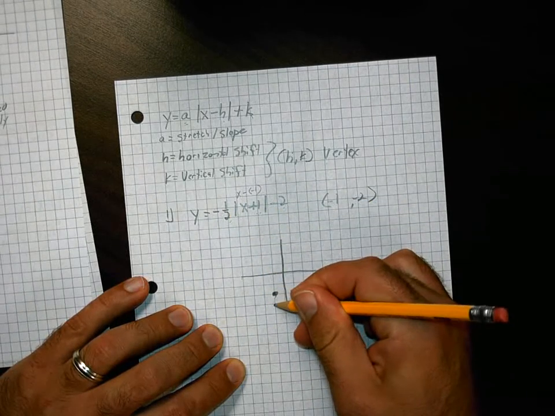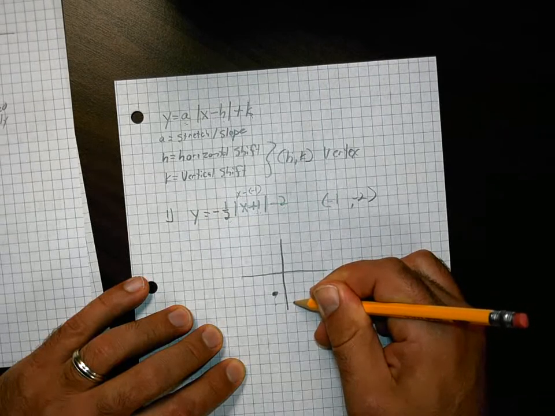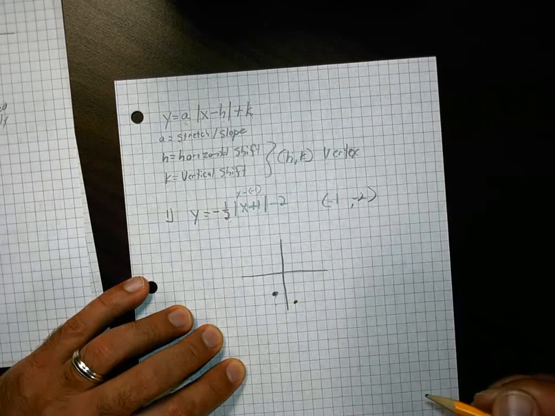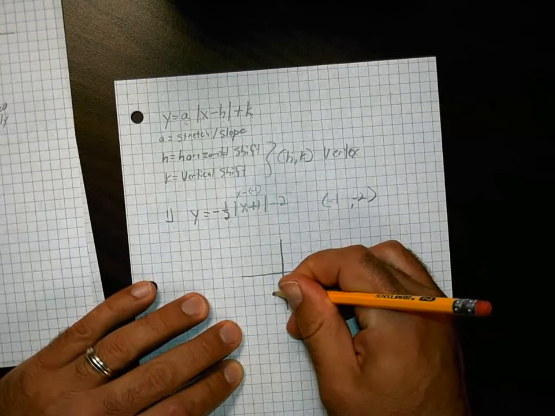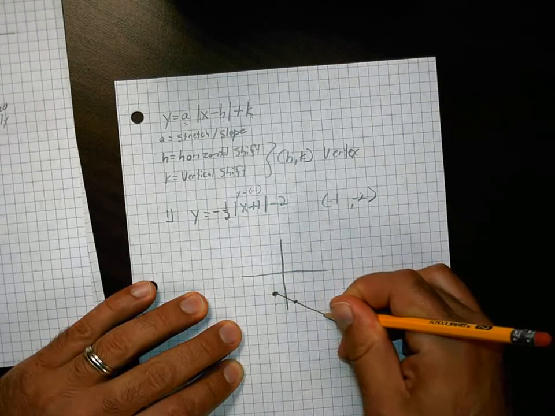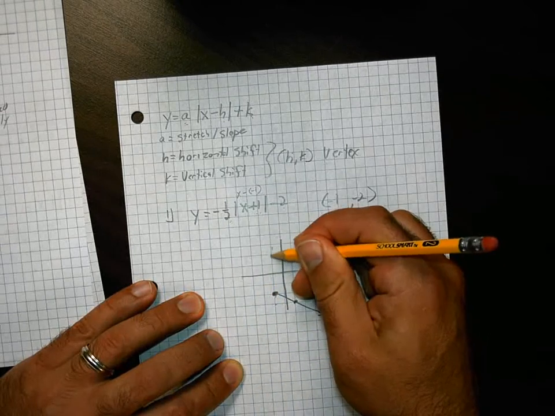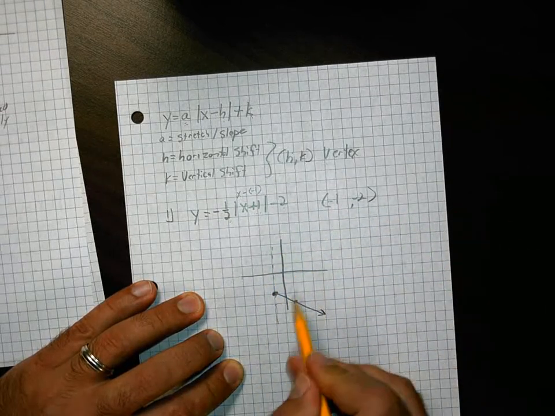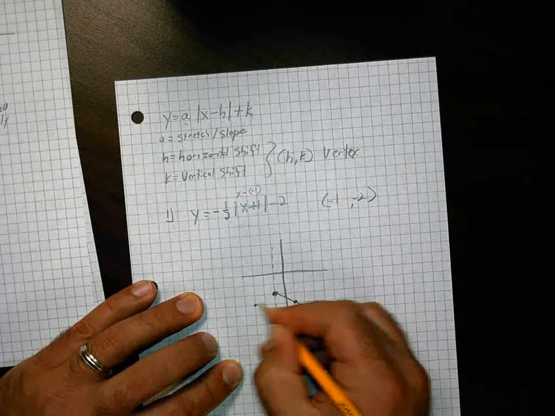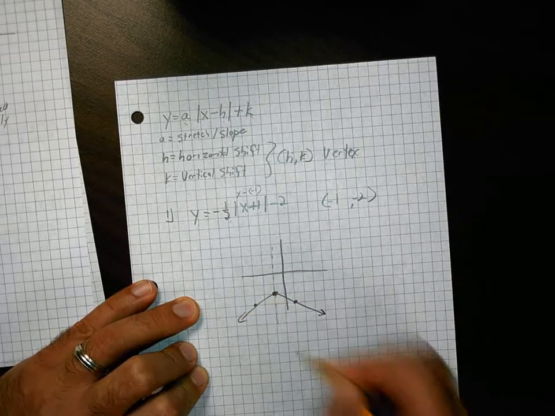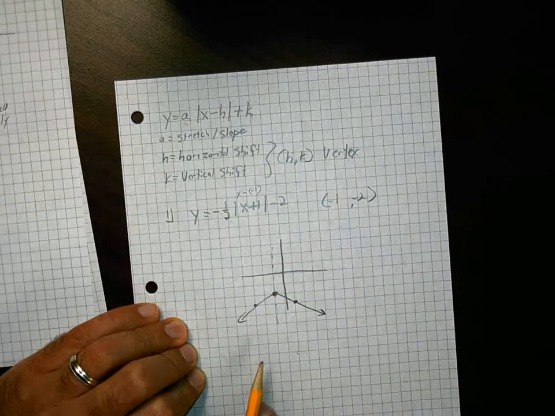Okay, negative 1/2 is my slope of the right side of the graph. So if I go down 1 over 2, there it is. Okay, so that's the right side of my graph. So this graph actually opens down. And if I flip this over to the other side, because this graph is symmetric, I can flip this point over to the other side, and I've got my other point, I've got my graph.